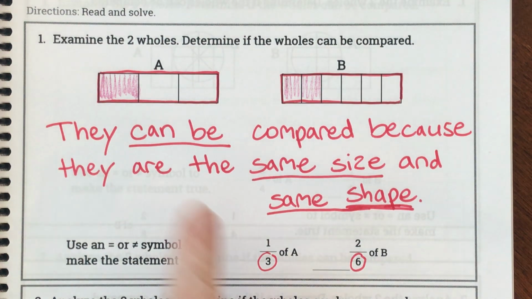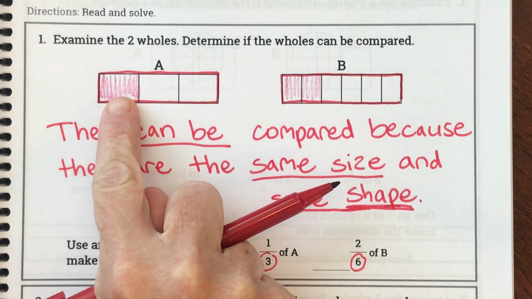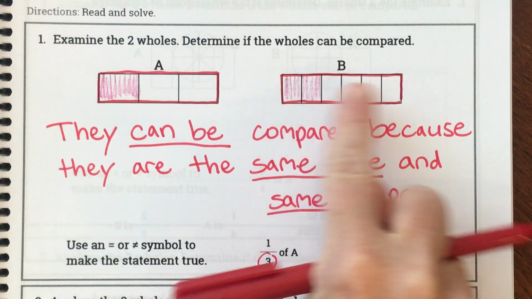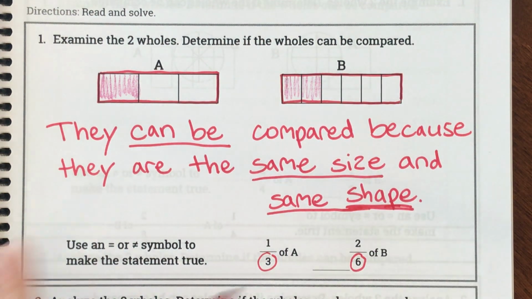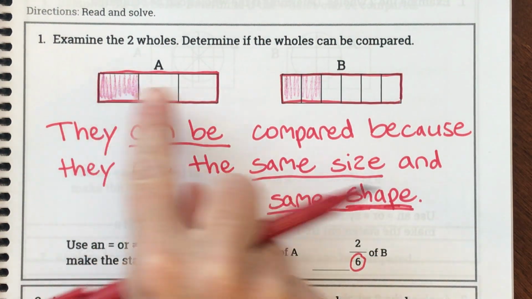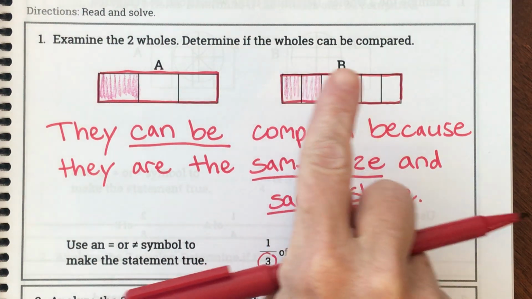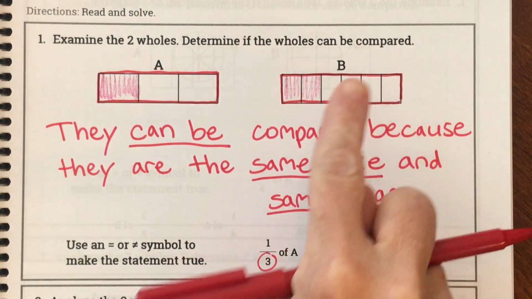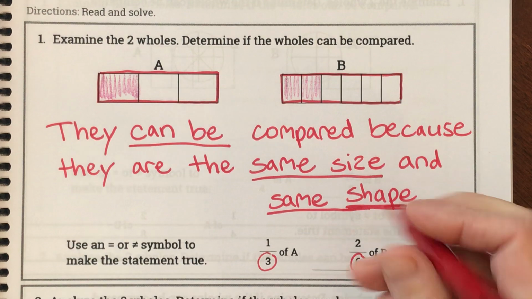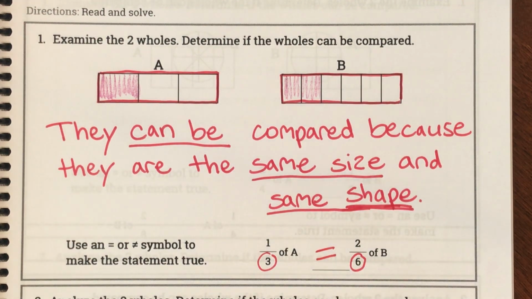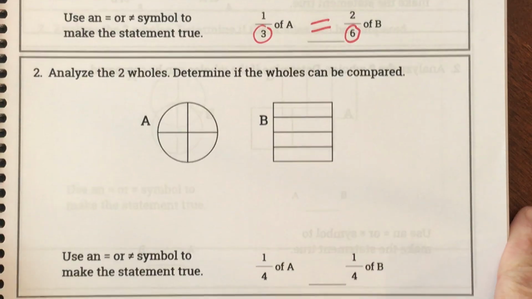So let's look at that. Well, 1 piece of A compared to 2 pieces of B, don't they look equal? Even though here you only get 1 piece and here you get 2, these pieces are smaller. So I'd say 1/3 of A is equal to 2/6 of B. Okay, let's look at my next one.